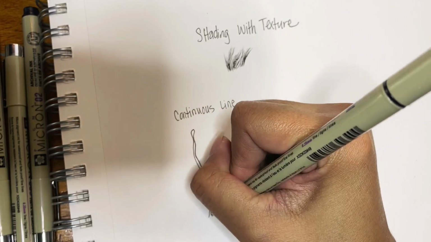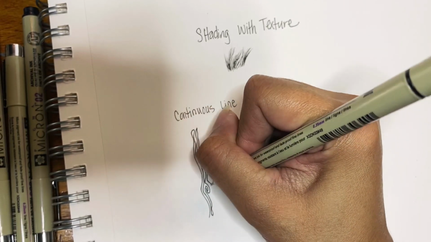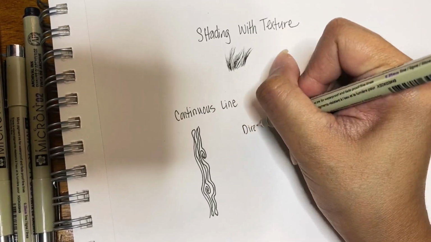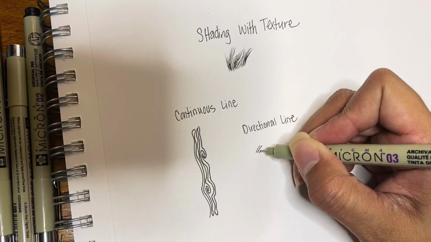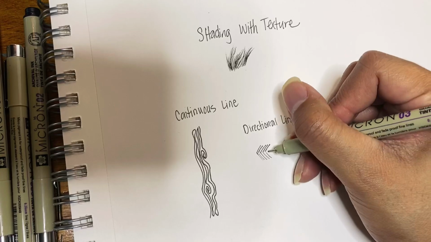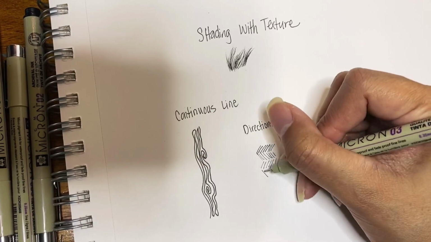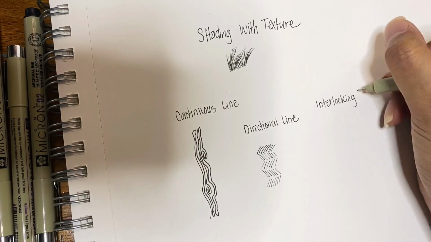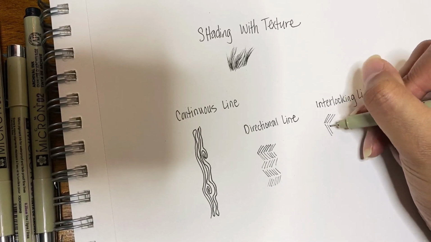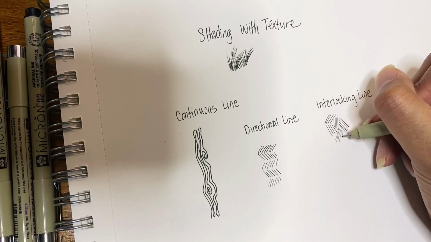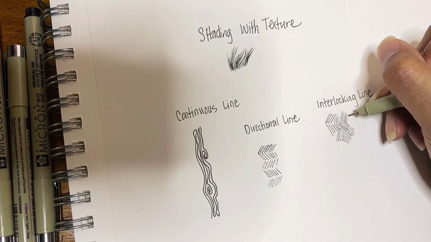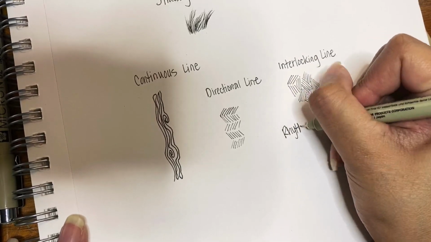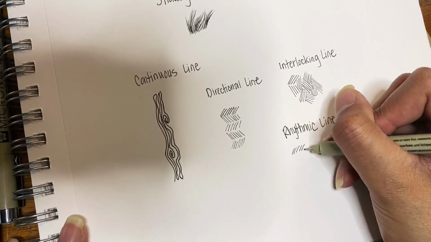Continuous line is such a great example of creating texture or movement by not lifting up your pencil or pen. You have directional line, which allows you to create more movement in your work. Next, you have interlocking or a woven-like application of line. Here you can see it's creating movement and texture. That's something else you can incorporate into your work.